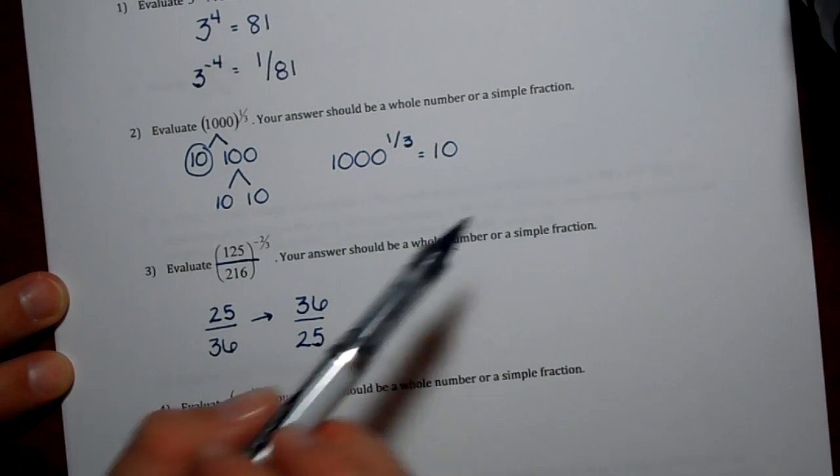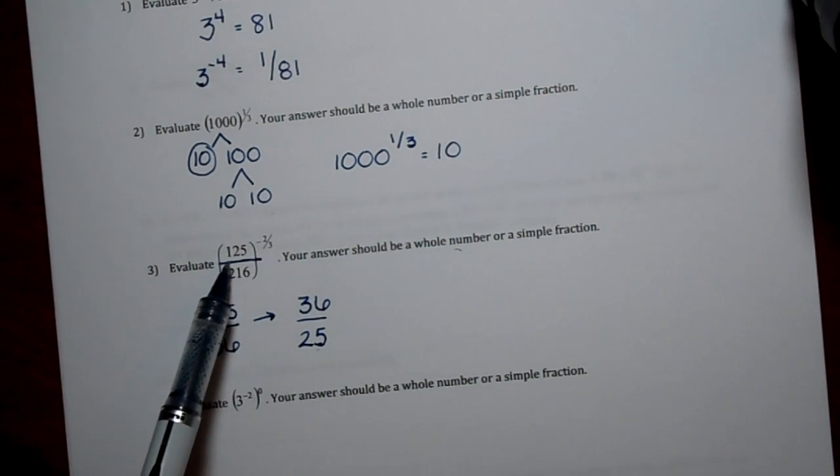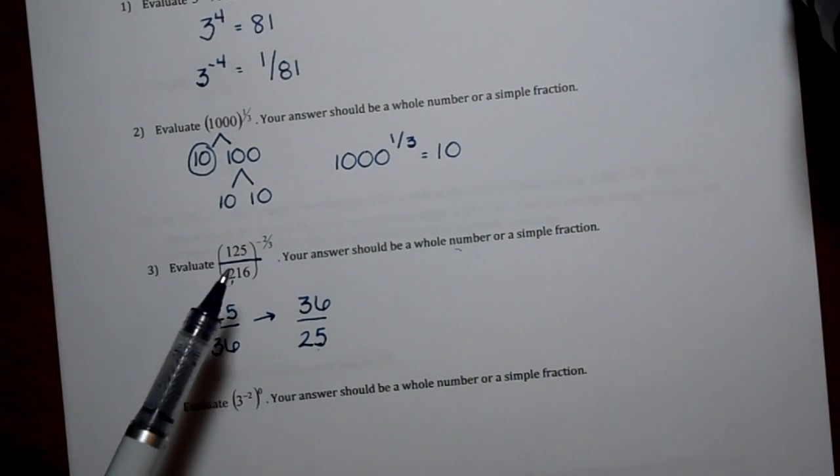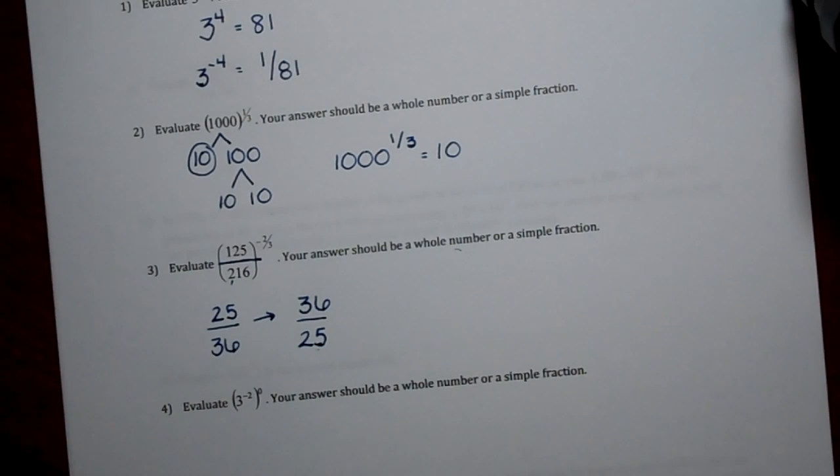It asks you to leave your answer as a whole number or a simple fraction, which is this right here. So again, I handled the 125 and the 216 separately. I wrote my answer back as a fraction, and then because that was negative, I flipped it over. Just make sure you get all of those pieces in there and you should be all set.